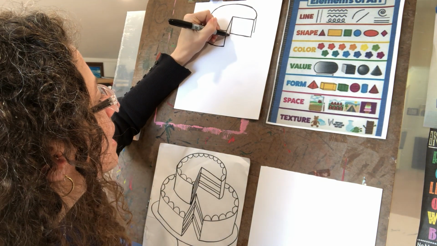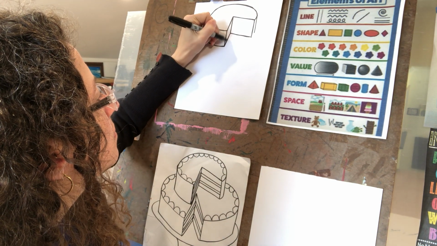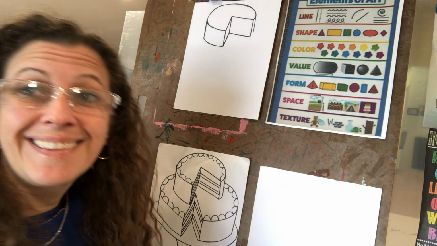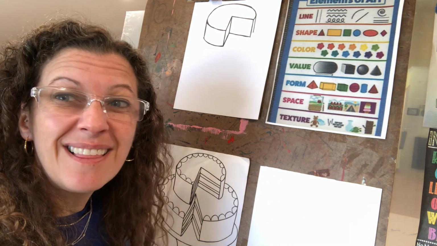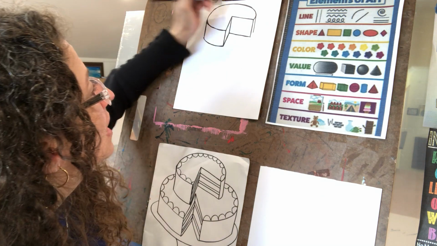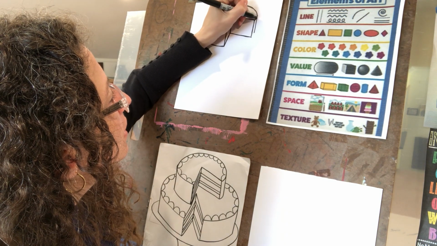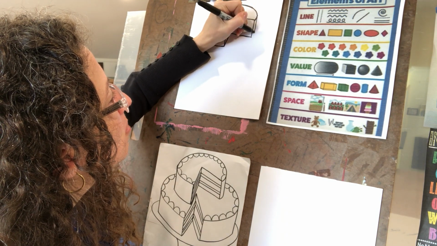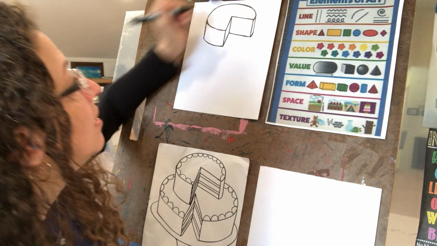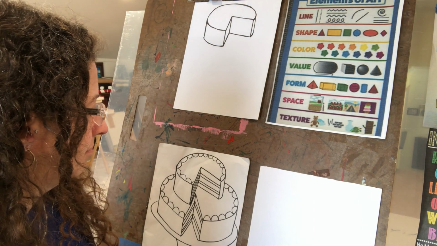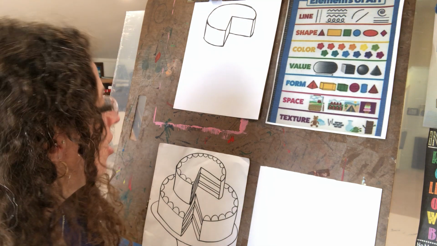Simon says, connect these two corners. Excellent. I'm super proud of you already. This is hard to do. Simon says, right here we have a little curved line. Show me the same curved line there and connect. Excellent. Okay.